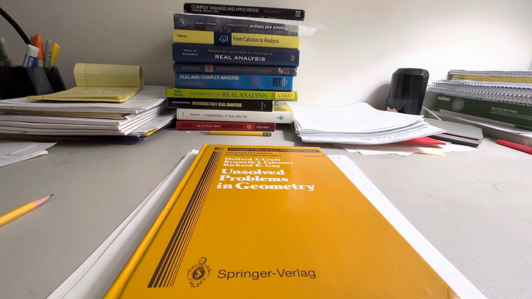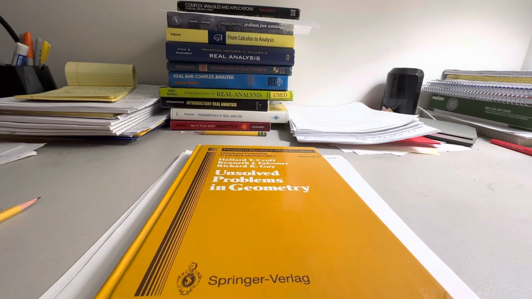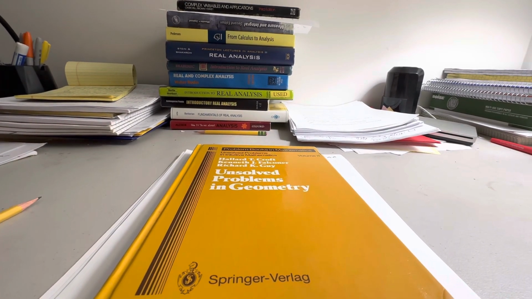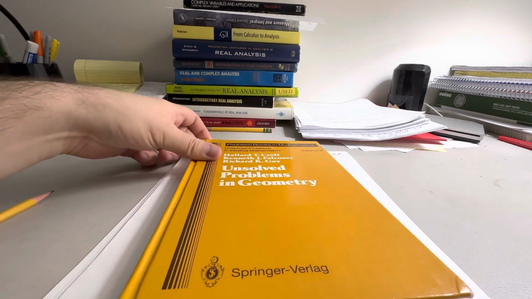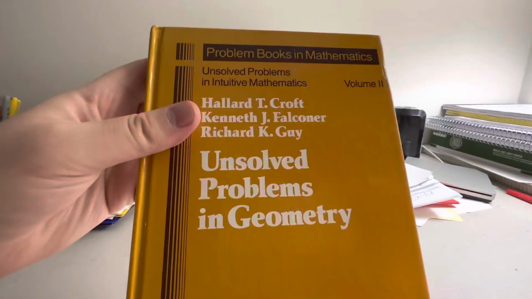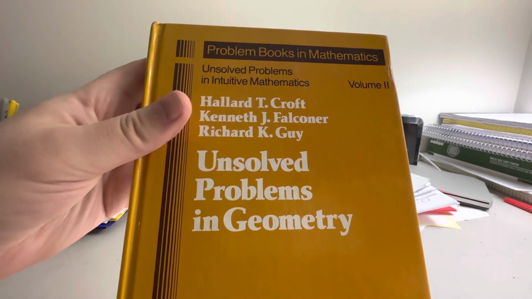And he told me that there is a book that discusses a bunch of problems in math, and it showed up in there. I asked him if he could lend me that book, and he did. So I want to show you the book where that problem came from. It's called Unsolved Problems in Geometry by Hallard Croft, Kenneth Falconer, and Richard Guy.